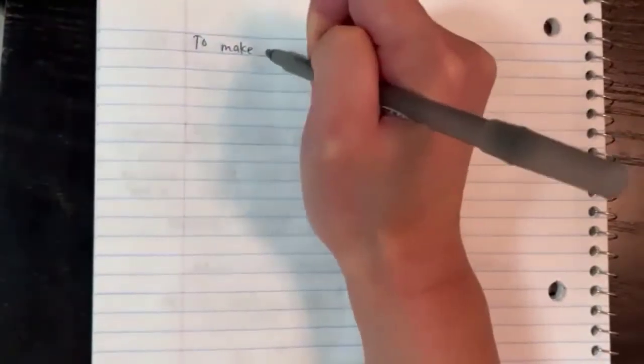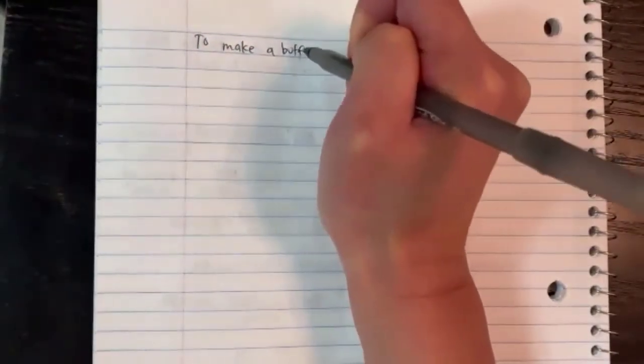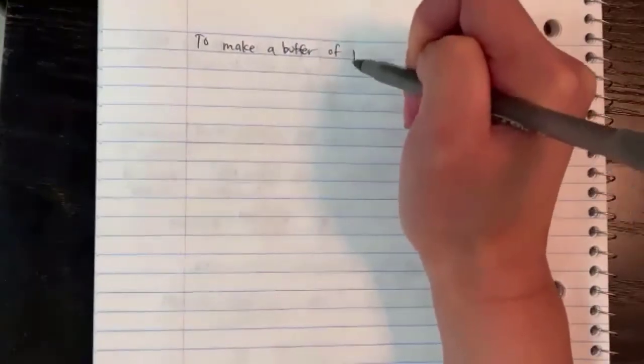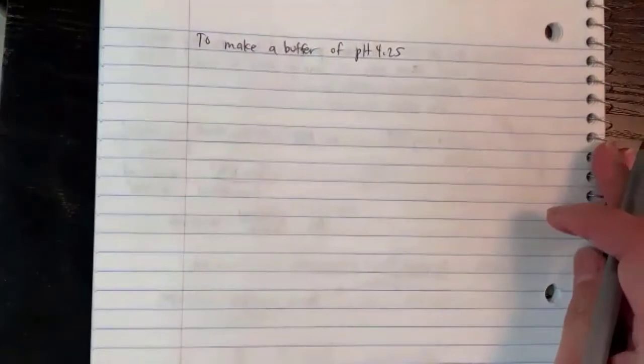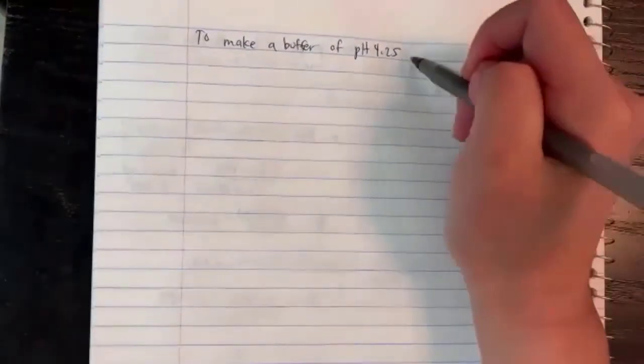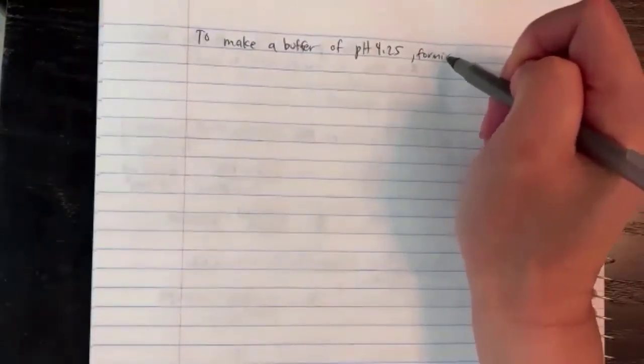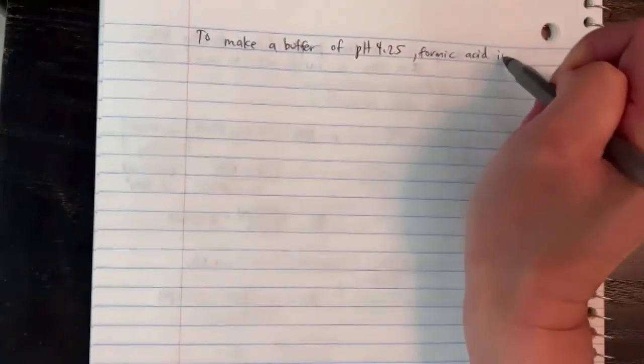Okay. To make a buffer with pH 4.25. This is related to the question we just saw on the slide. Formic acid is chosen.